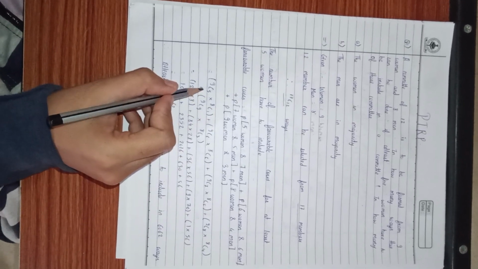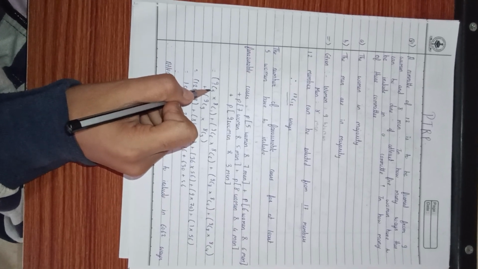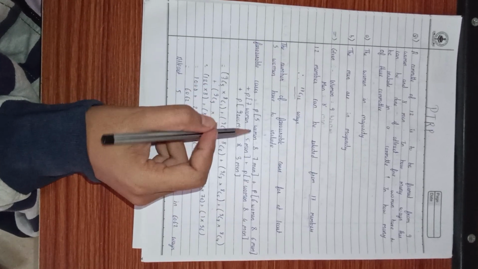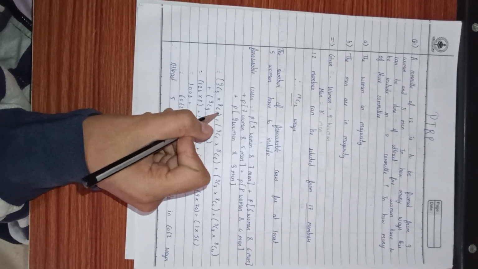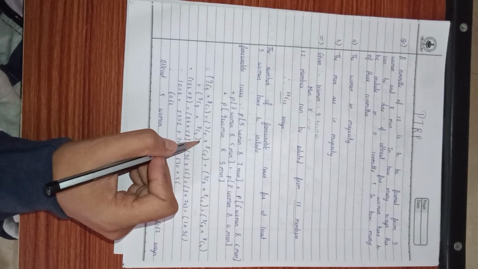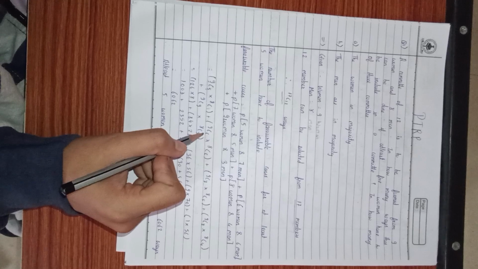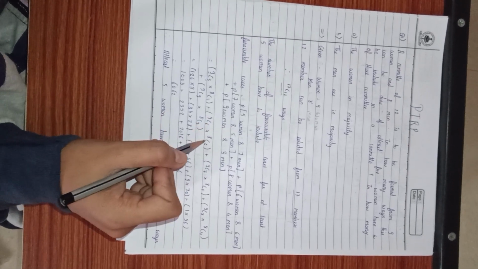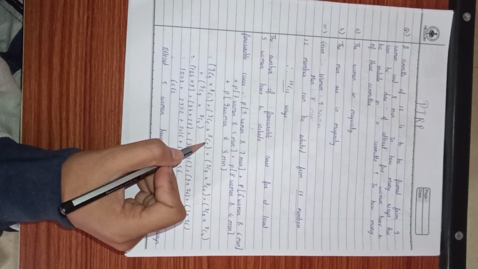Here we are using combinations: from the 9 women we are selecting 5 women, so we write 9C5, and from 8 men we are selecting 7 men, so we write 8C7. Similarly, from 9 women we select 6, so 9C6, and from 8 men we select 6, so 8C6.